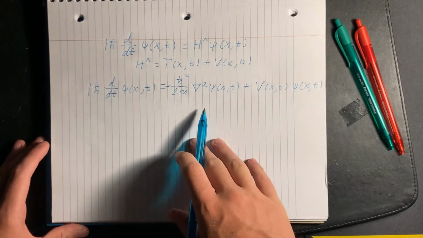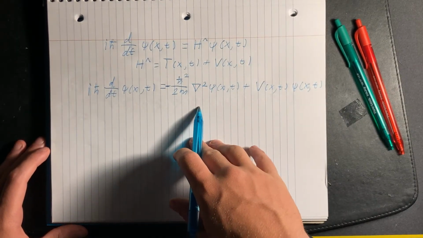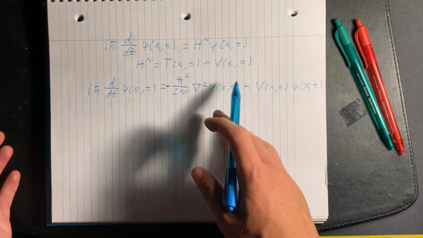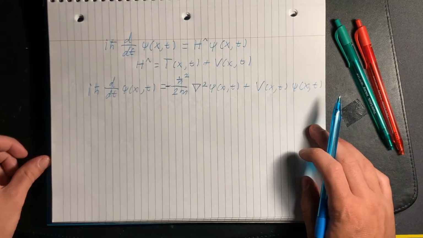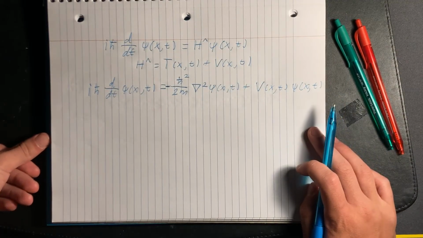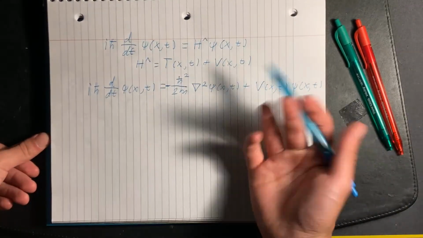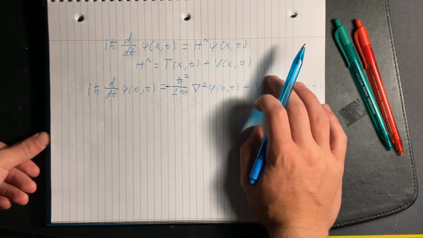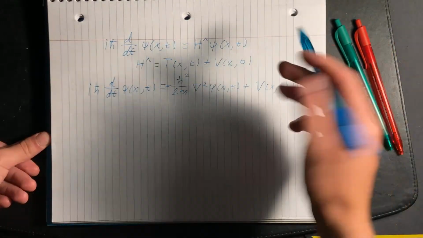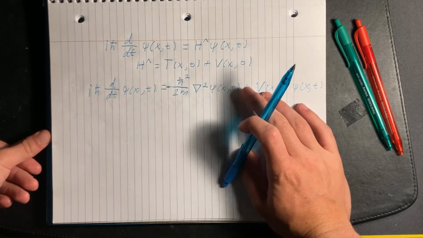So nabla, this upside down triangle, is essentially just a stand-in for the derivative. Nabla squared is just a double derivative, essentially. Nabla is the regular derivative, nabla squared is the double derivative. It's pretty self-explanatory. And then this is just the regular derivative over here. I don't know why it's like that. That's just kind of how it is.